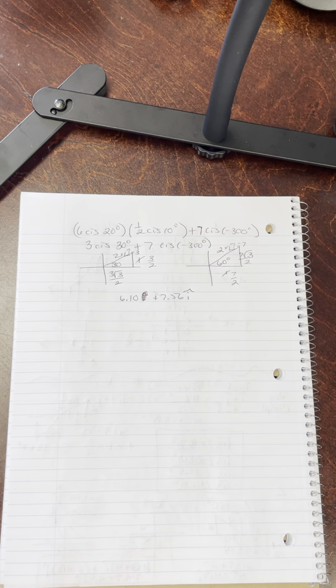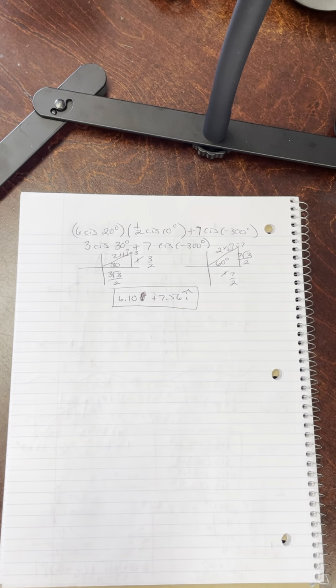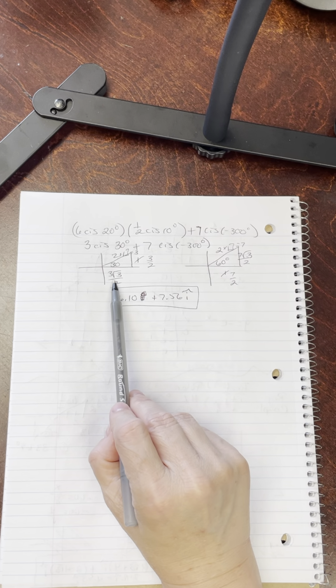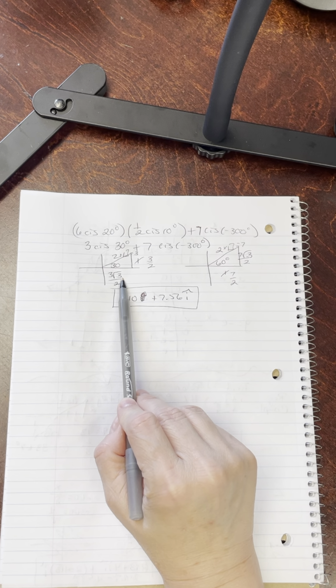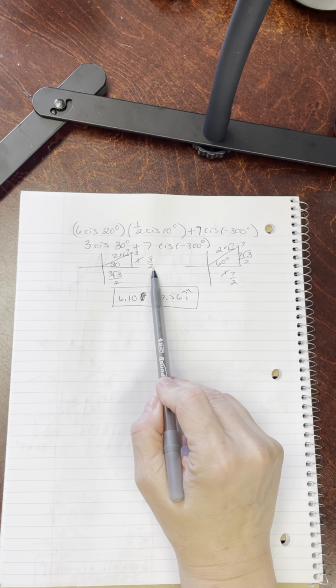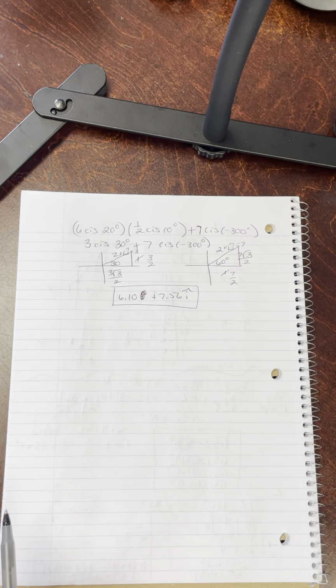because this was complex to begin with, because it was in cis format. So I know I don't have to take it back to cis format because it said leave it in the regular format. And just to clarify again, where did I get these numbers? I'm doing 3 root 3 divided by 2 plus 7 halves. That should be getting you this decimal. And 3 halves plus 7 root 3 over 2 should turn into that decimal.